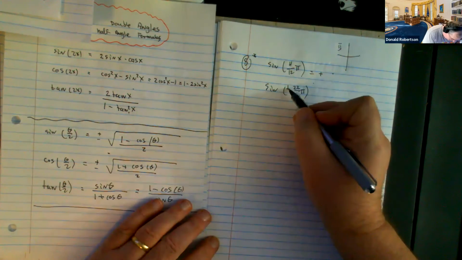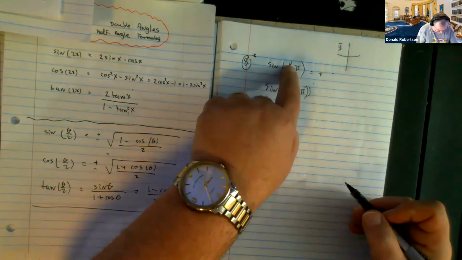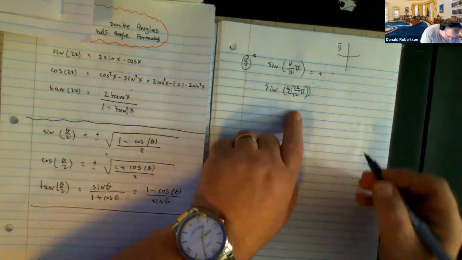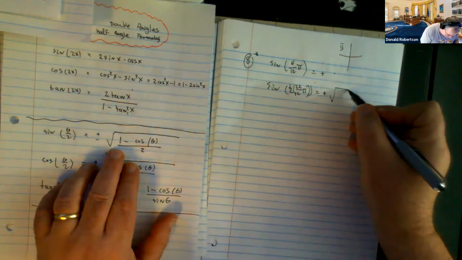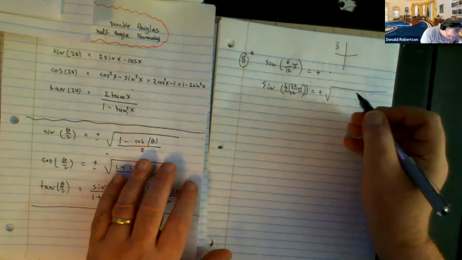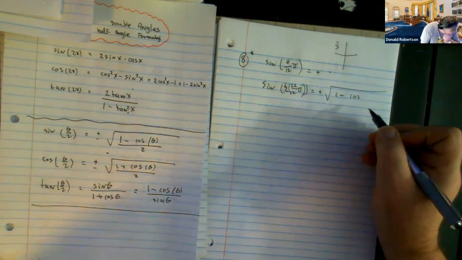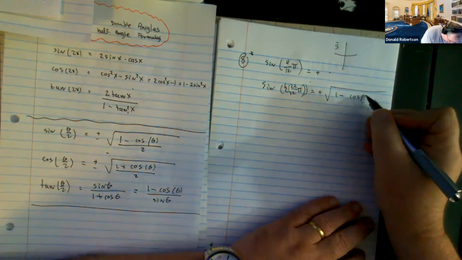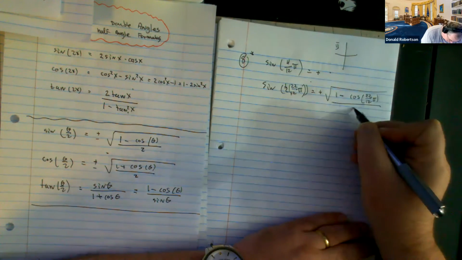A half of this gets you that, so if you double this, you get that. And so it's positive. It's going to be the square root of 1 take away the cosine of 22/12 pi all over 2.